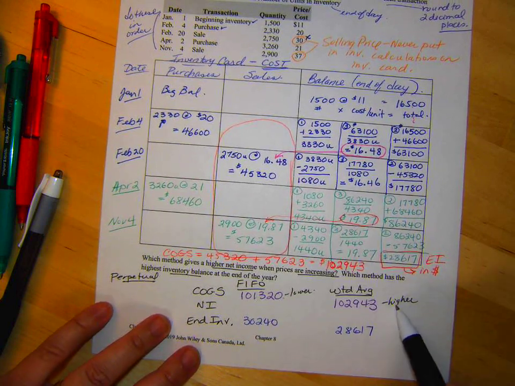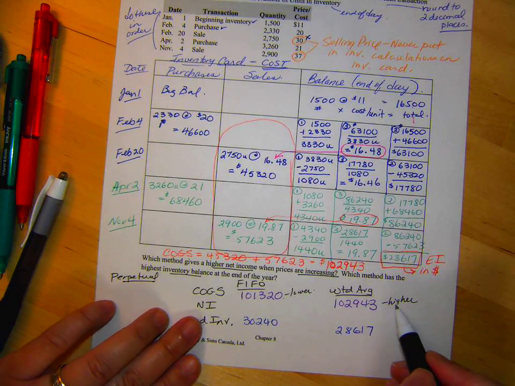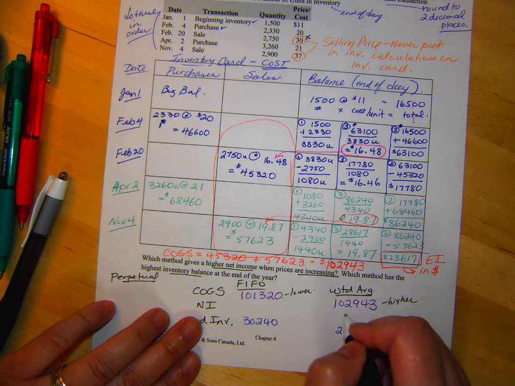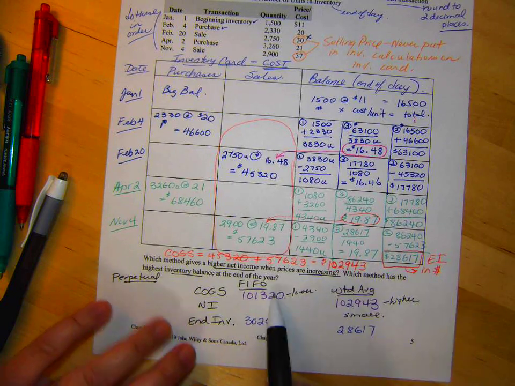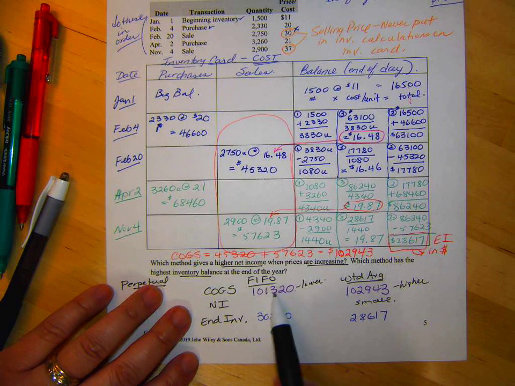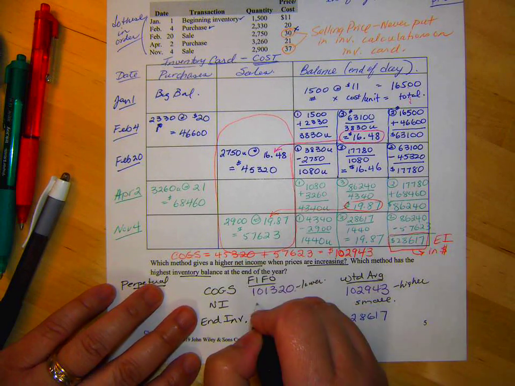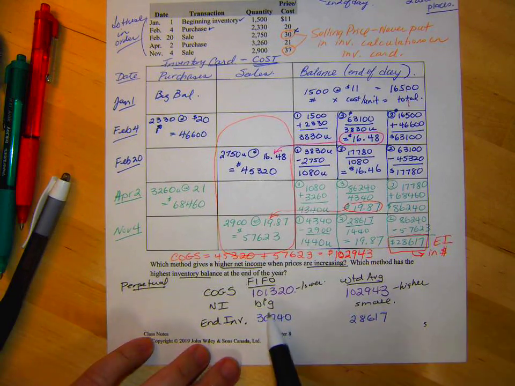So which gives you a bigger net income? Is net income here going to be big when we take off a big cost of goods sold? No, net income will be small. But if we just take a little, and I'm exaggerating because they're obviously very close, if we just take off a little cost of goods sold, will we have a lot of net income or a little? A lot, comparatively speaking. So this is going to have a bigger net income with FIFO.